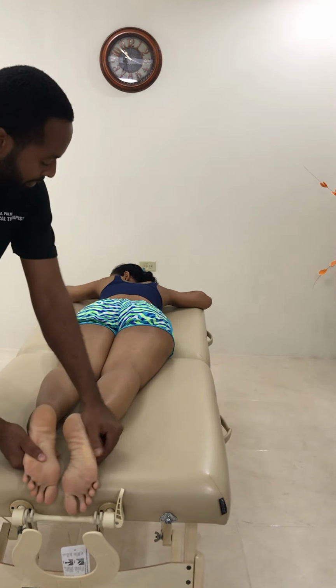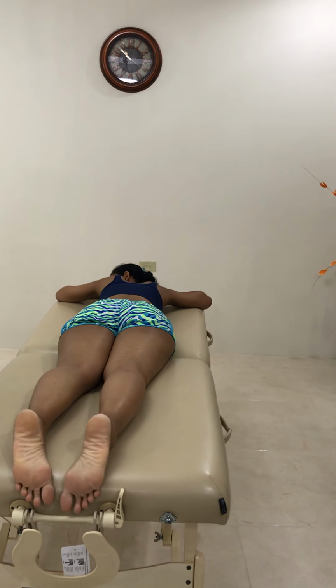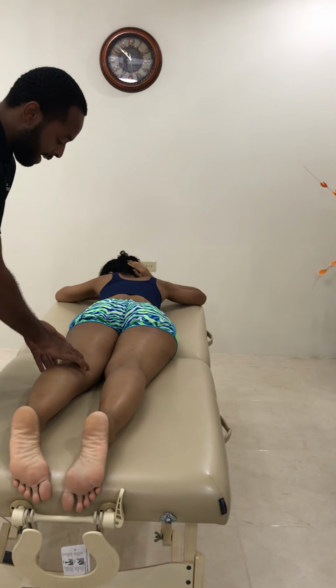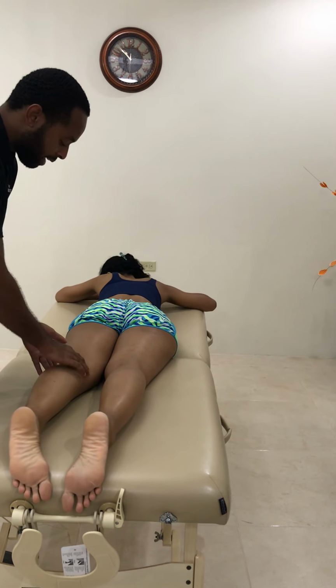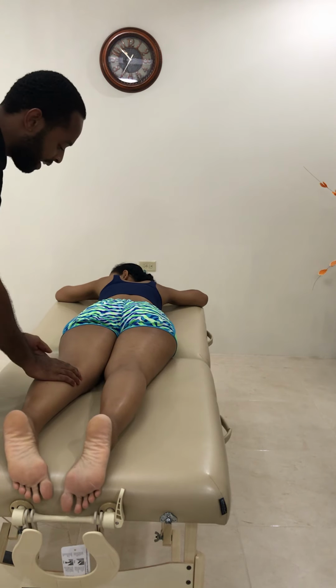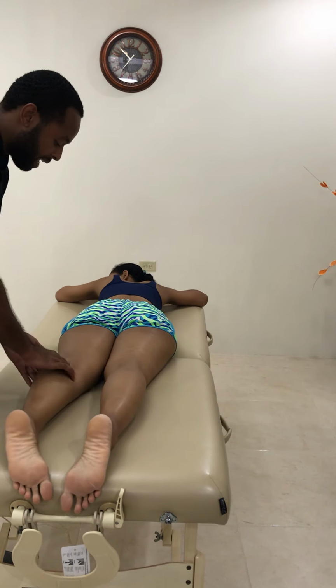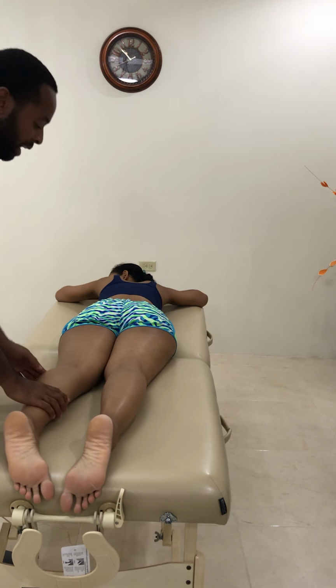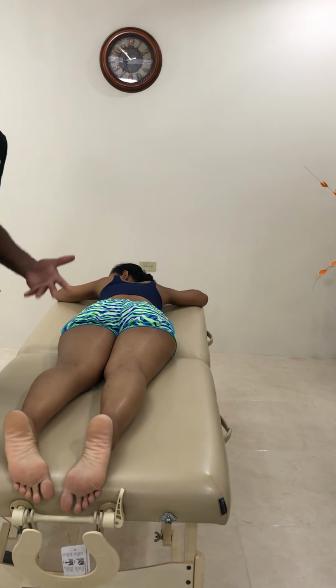Press back down. Moving from this position, we could also further palpate the medial and the lateral hamstring tendons and the medial and lateral head of the gastrocnemius. So medial hamstring tendon, lateral hamstring tendon and their insertion, medial head of the gastrocnemius, lateral head of the gastrocnemius, and see if the patient complains of any pain.